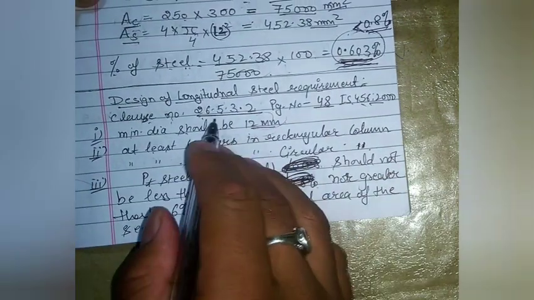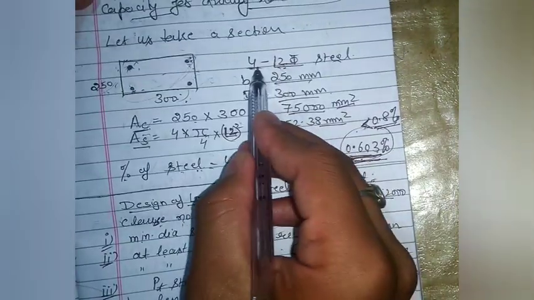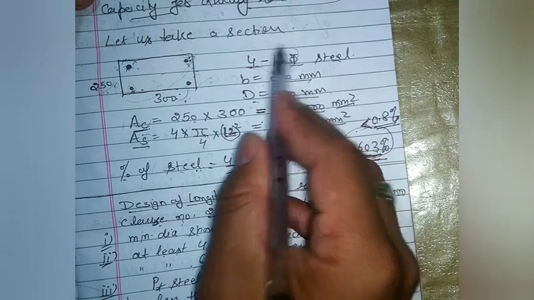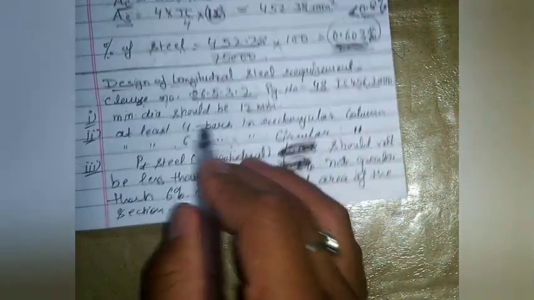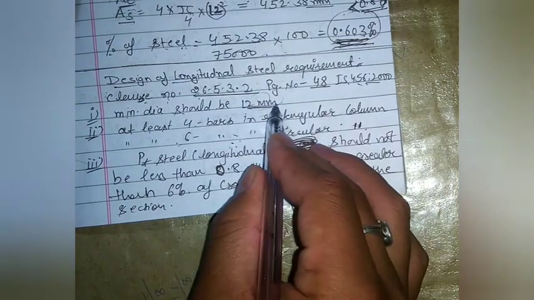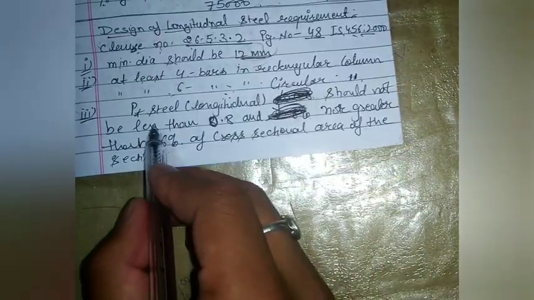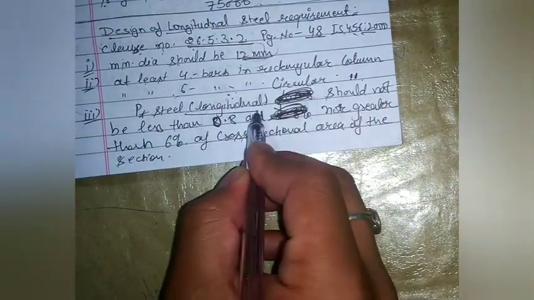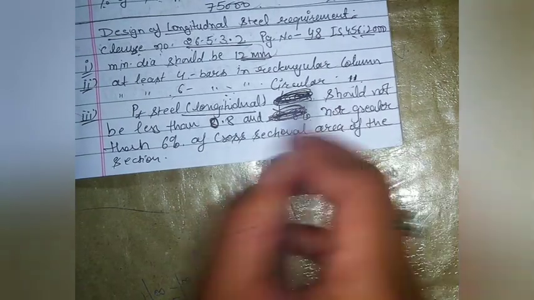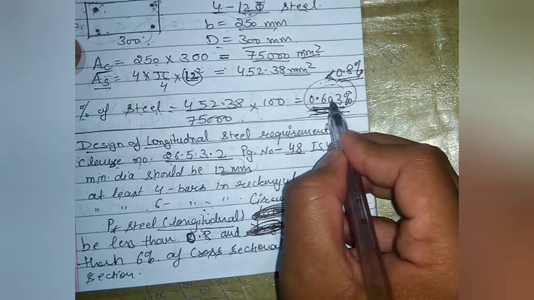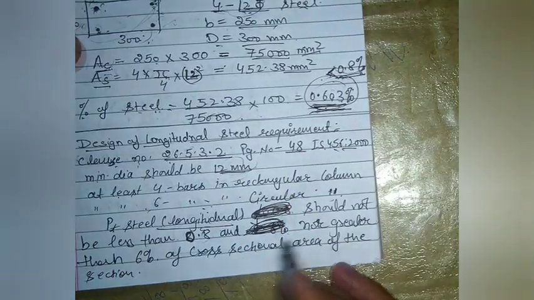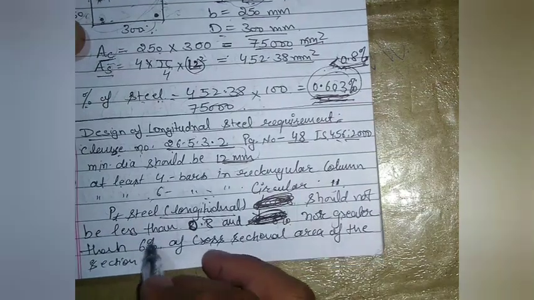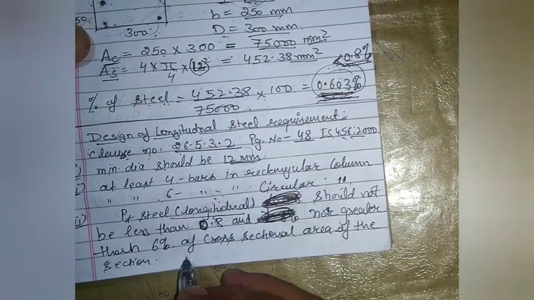Here you can see we are providing 4 bars of 12 mm dia. We can't provide 4 bars of 10 mm dia, because the code says the minimum dia should be 12 mm. Clear? Now the percentage of longitudinal steel should not be less than 0.8%, and it should not be greater than 6% of the cross sectional area of the section.